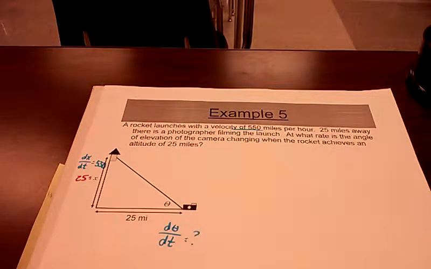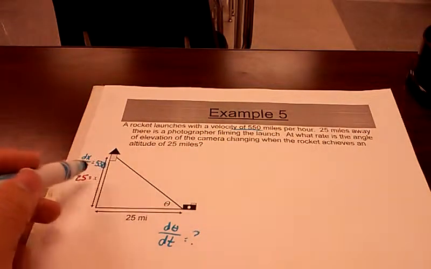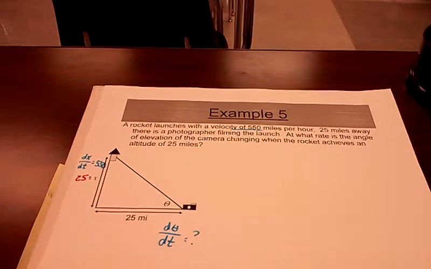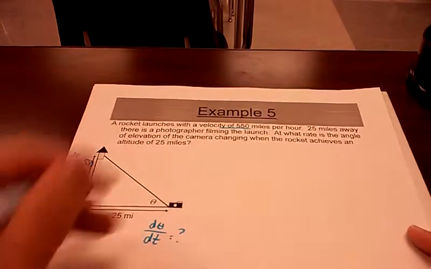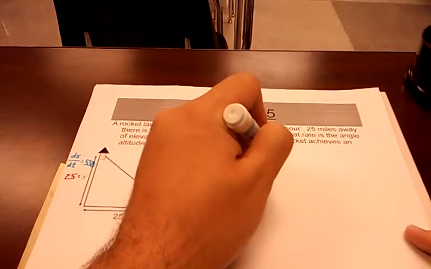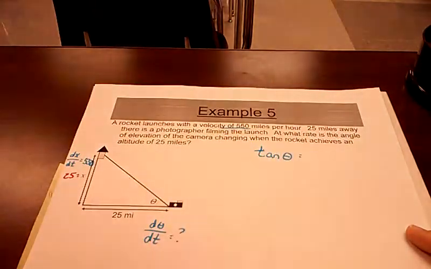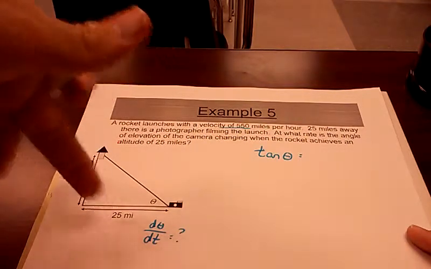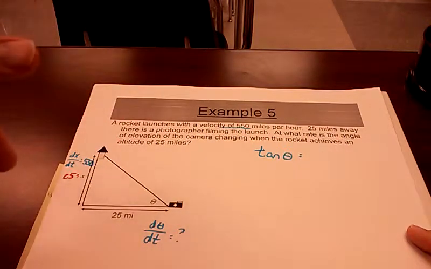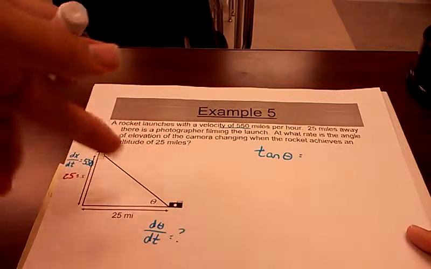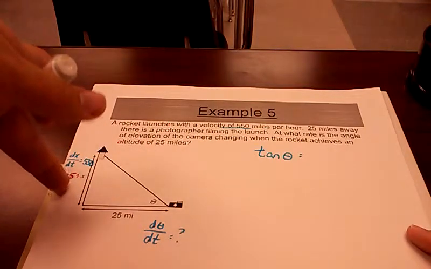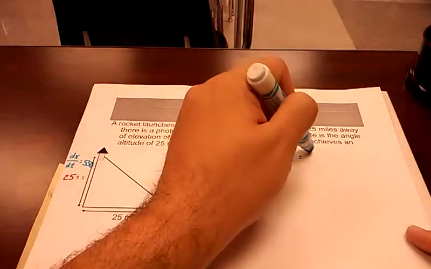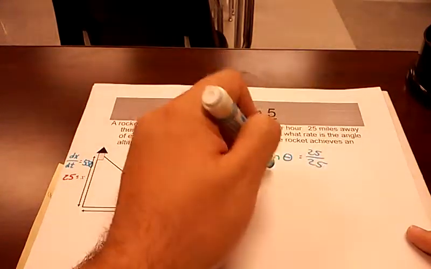Okay? All right, well, since you're talking about angles, obviously you're going to have to use sine, cosine, or tangent. Well, if this is my angle, this is the opposite side, this is the adjacent, what trig ratio would you have to use? You'd have to use tangent. So, tangent of my angle would be x over 25, but at this instant, the value of x at the altitude is 25 over 25. So I'm going to have 25 over 25, which is 1.